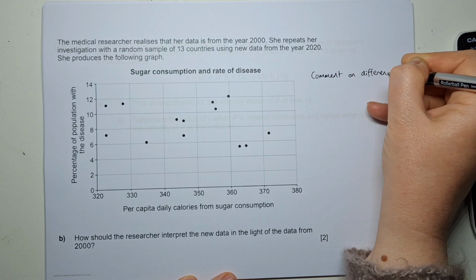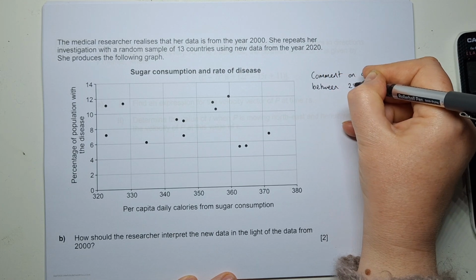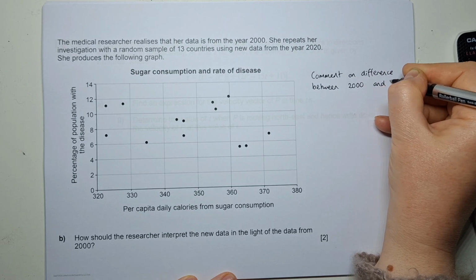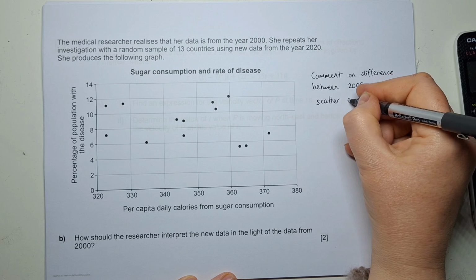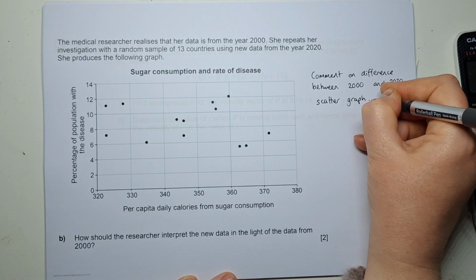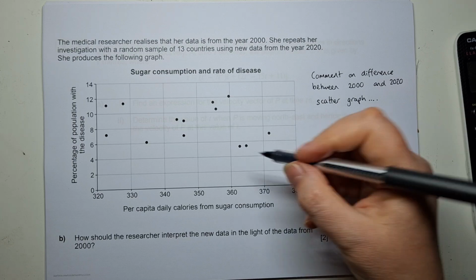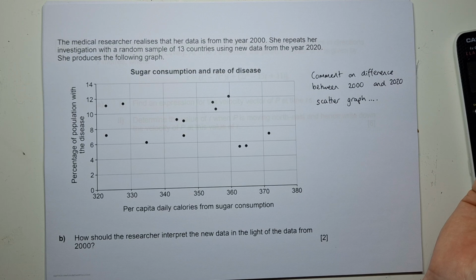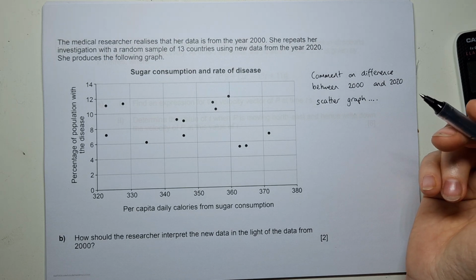I'm not going to dictate what wording you're going to use here, as long as you write a comment on the difference and the 2 types of correlation, or not correlation, that it looks like you're getting. But then for the second mark, it's really a comment on actually what else can you observe. It's not very certain, it's quite ambiguous.